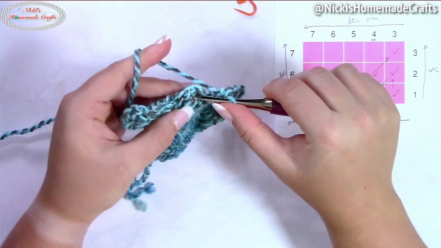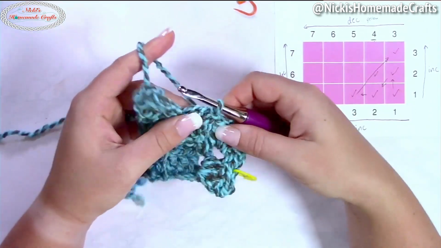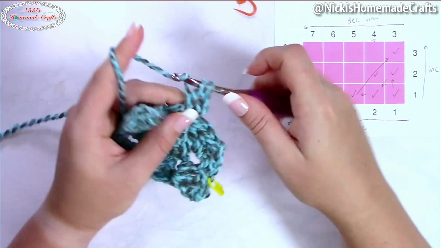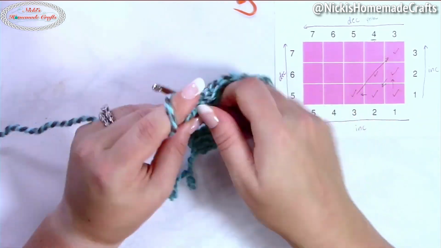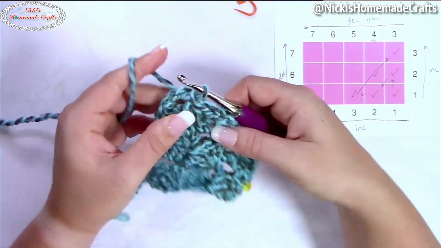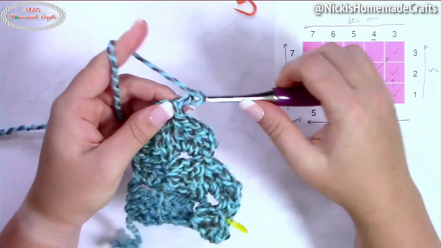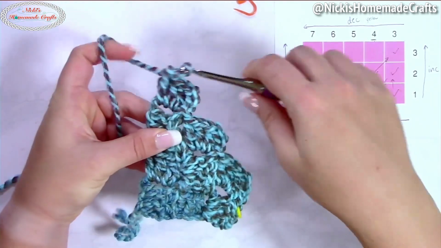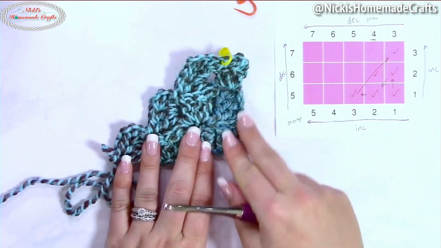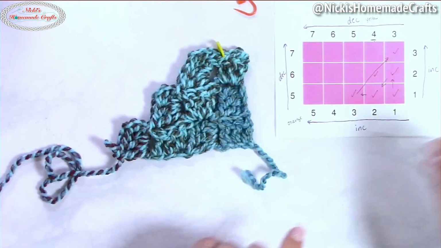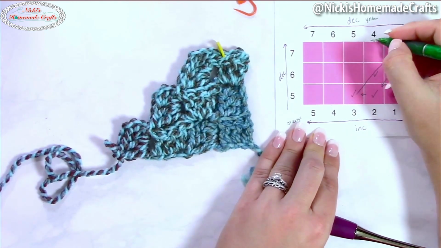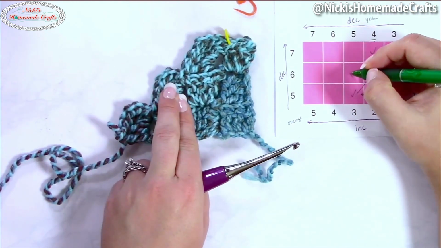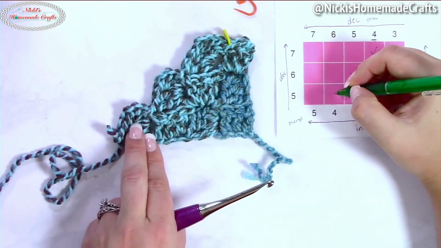Again, slip stitch. We're in the middle of the row. That means again a chain of 3 and then 3 double crochets and slip stitch. And again 3 chains and 3 double crochets. So let's match our piece with our graph. So and check off what we just did. So we did our decrease right here. We checked this one off. We did this one right here. That's this one. And we did this one right here.